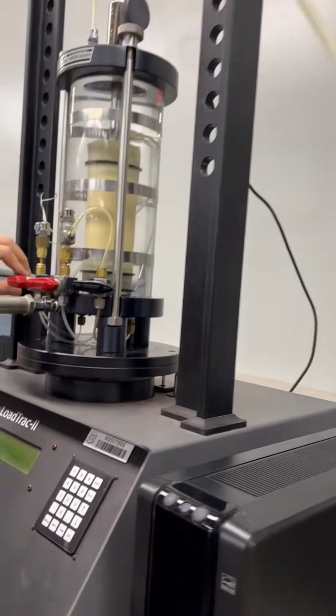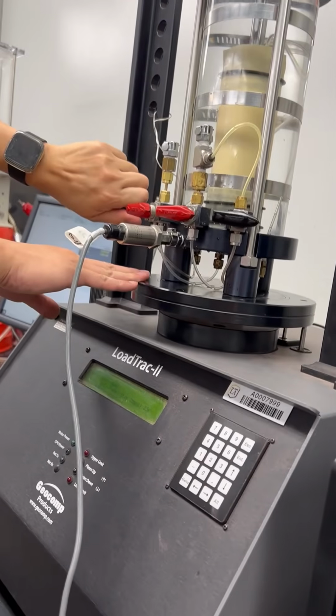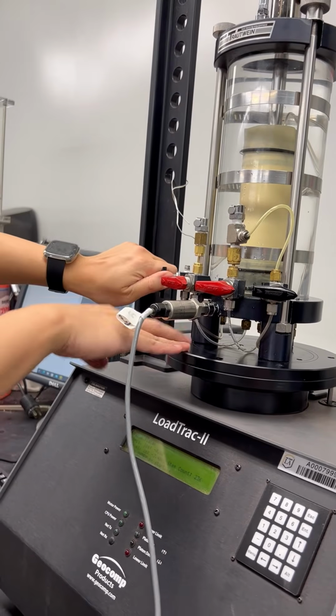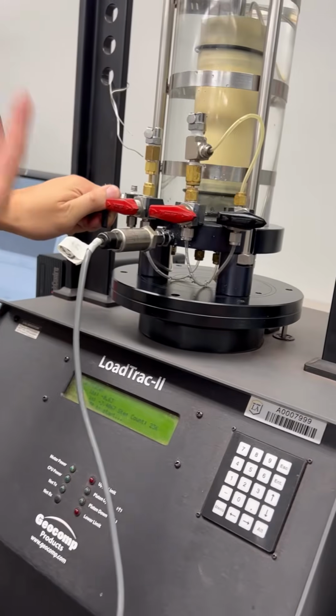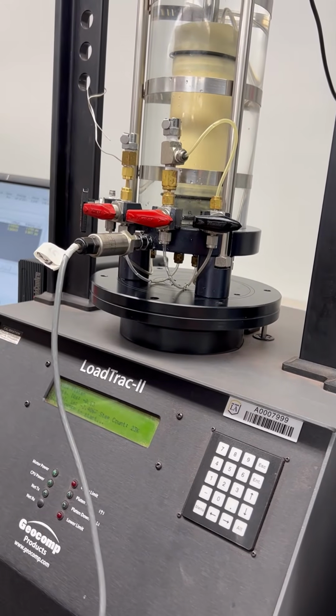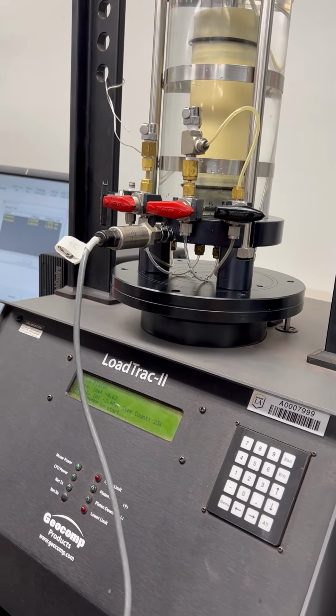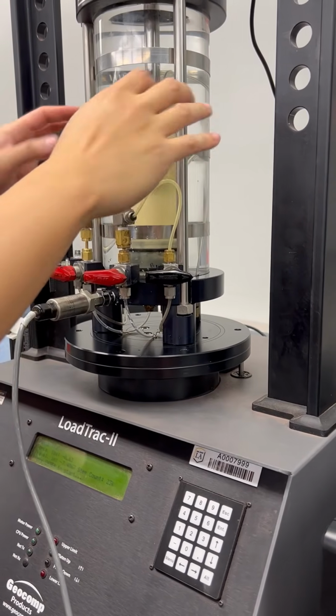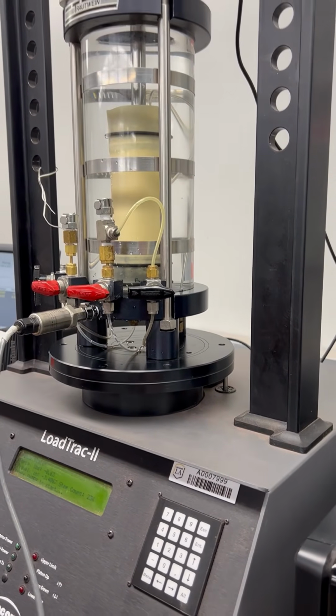And then meanwhile, it's also time for us to release the vacuum inside. So we open a valve. You hear the vacuum sound. That means all the vacuum is off. Meanwhile, the sand sample is now held by the outside cell pressure. Good for now.